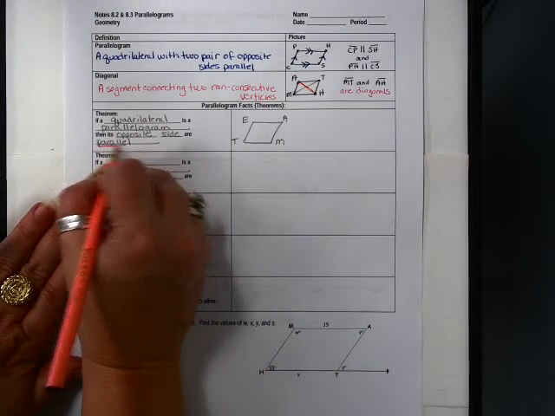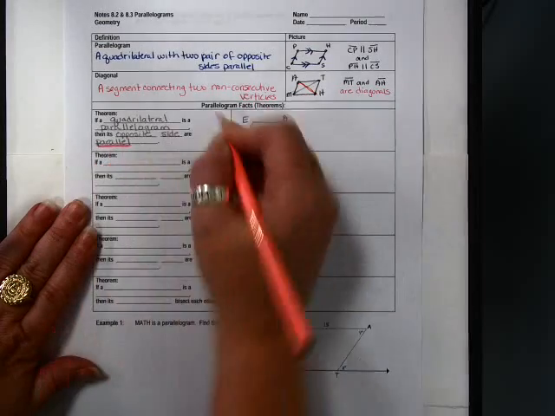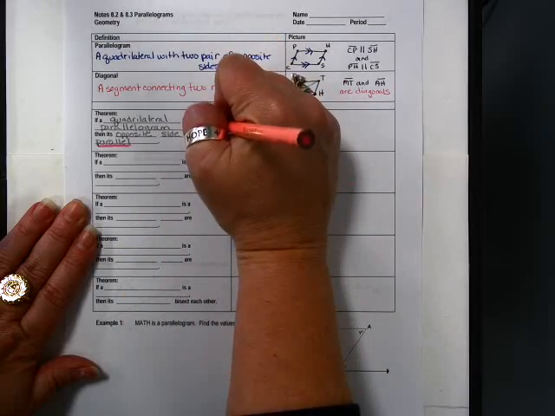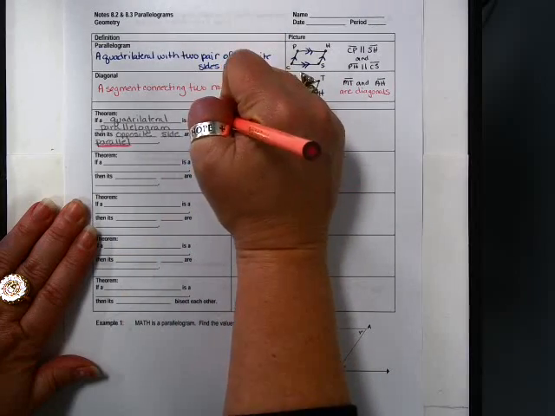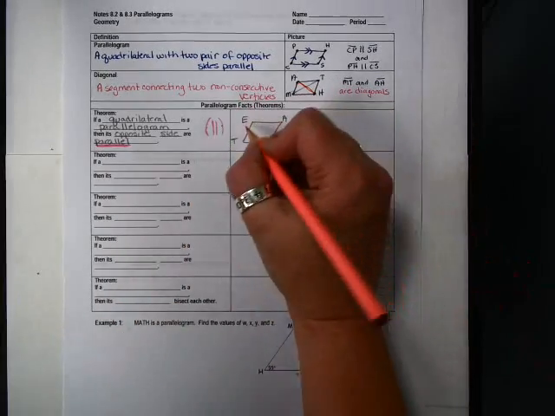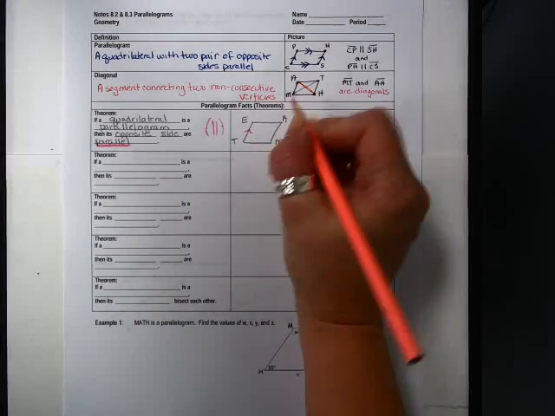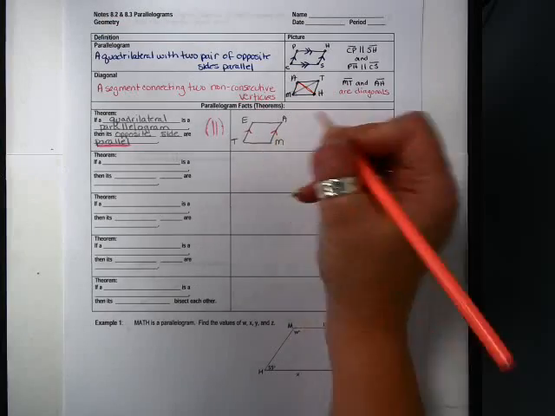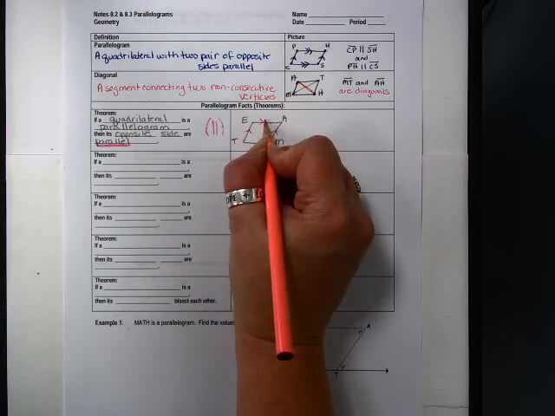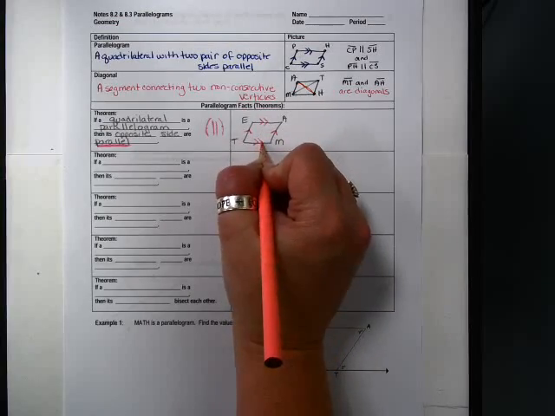This one we're talking about parallel sides. Remember that when you have parallel sides, this is the symbol for parallel. It looks like two L's next to each other. And this is how we mark it in our diagram. Here's a single one. This one's parallel to this one. And these are opposite sides, so this one is parallel to this one. So it looks just like the definition.